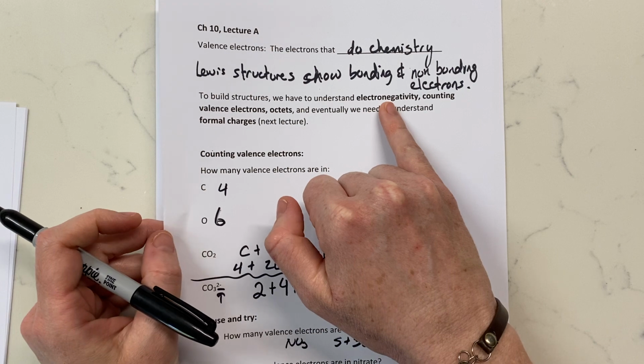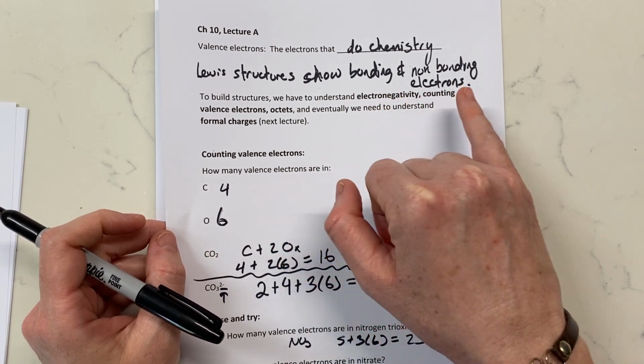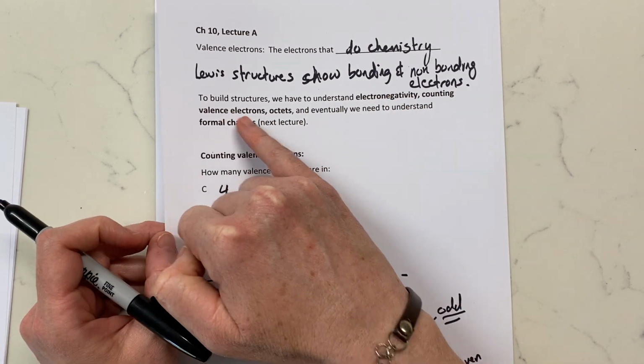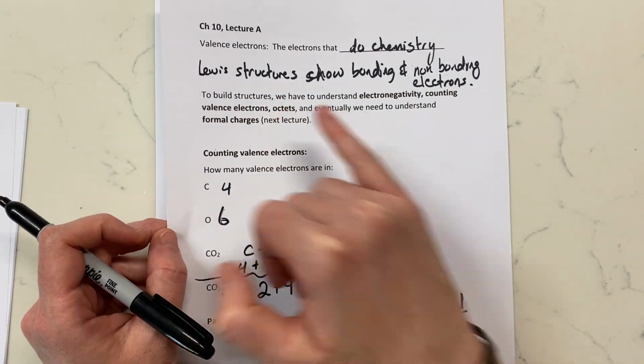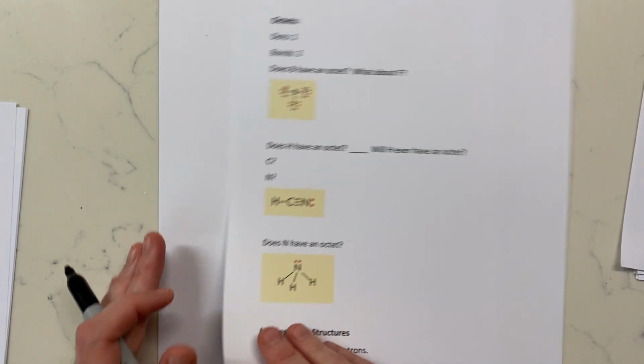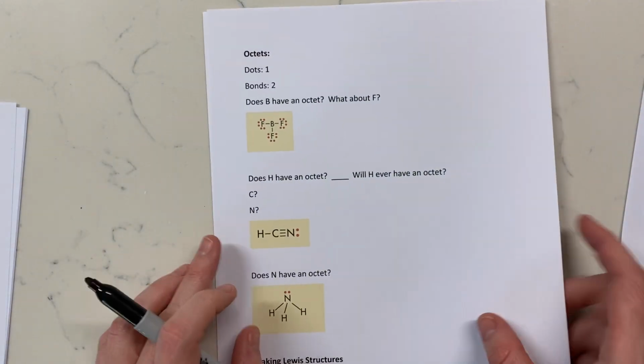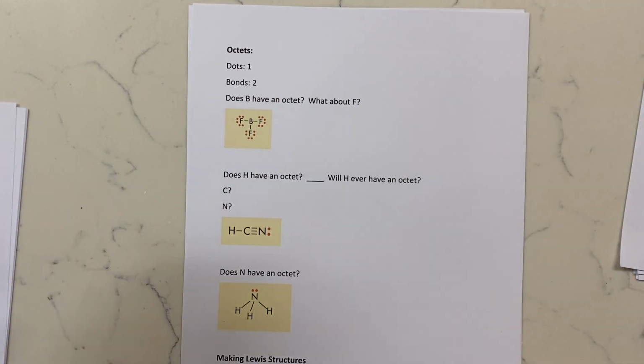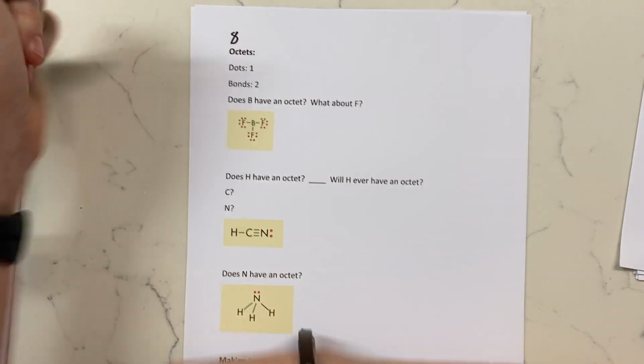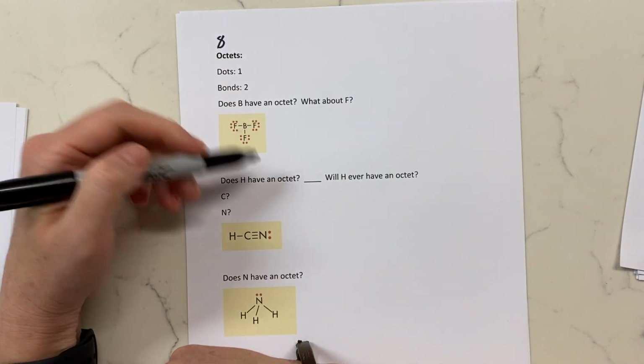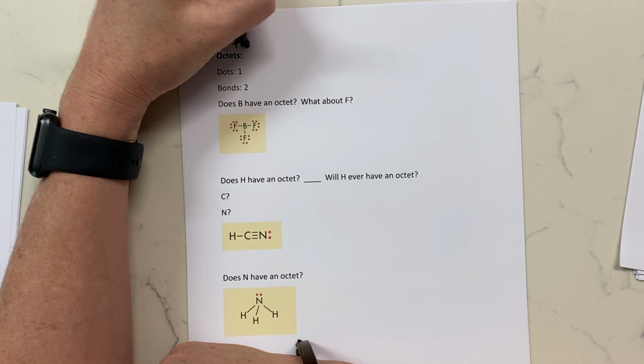We said, if you remember up here, we got to talk about electronegativity, which we already understand a little bit about. We're going to talk about counting valence electrons, which we already now know about. Now we're going to talk about octets. Okay, octet, oct meaning 8, is when you have an atom that has 8 things around it.